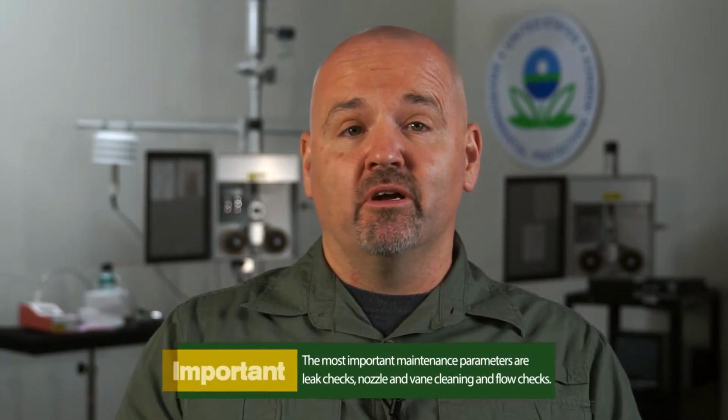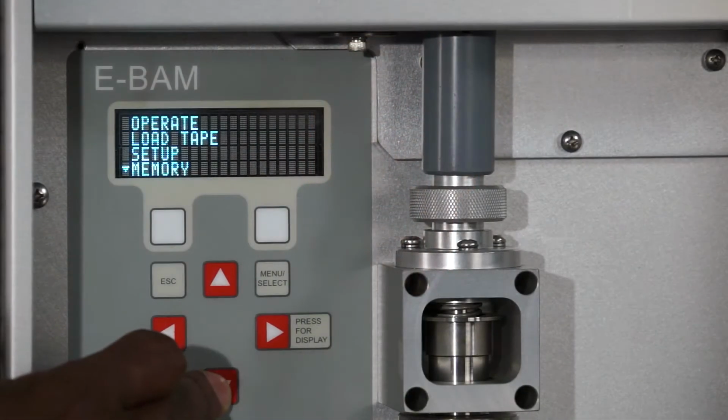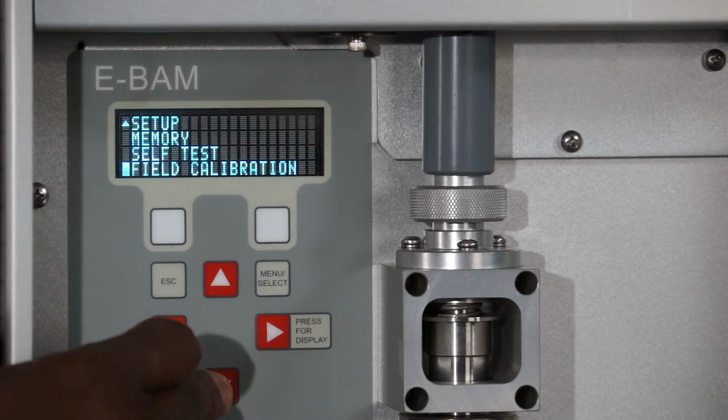This module describes the calibration process for the EBAM flow system, ambient temperature sensor, barometric pressure sensor, and the filter sensors. The most important maintenance parameters are the leak checks, nozzle vane cleaning, and flow checks.